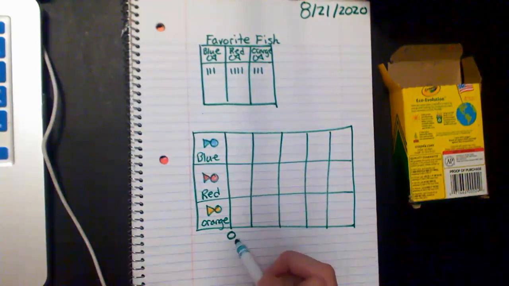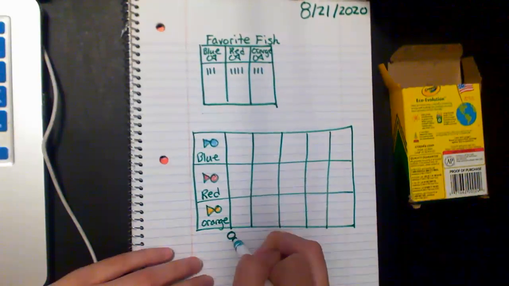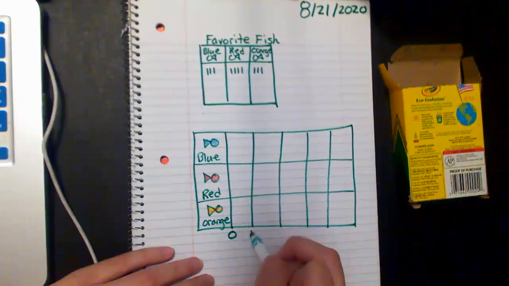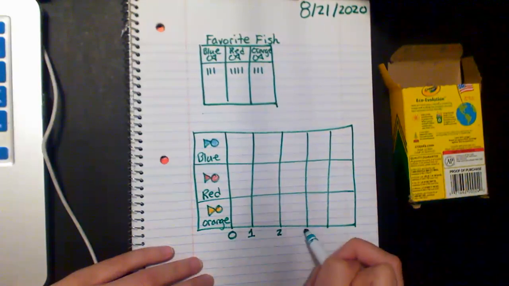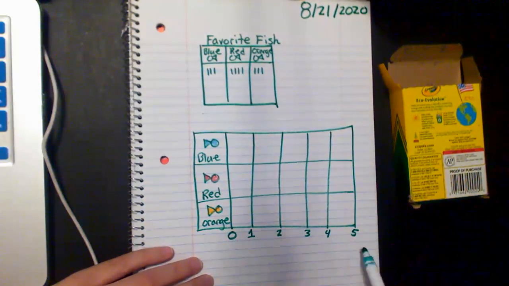So always make sure that your 0, your starting point for your graph, for your data to be plugged in, is in front of the pictures. Okay, so let's go ahead and start labeling each line. So 0, 1, 2, 3, 4, 5. So we have up to 5.